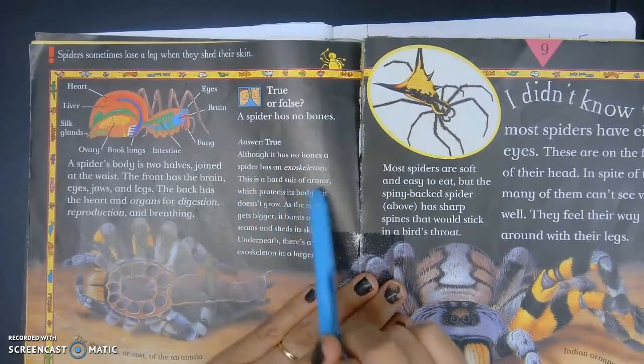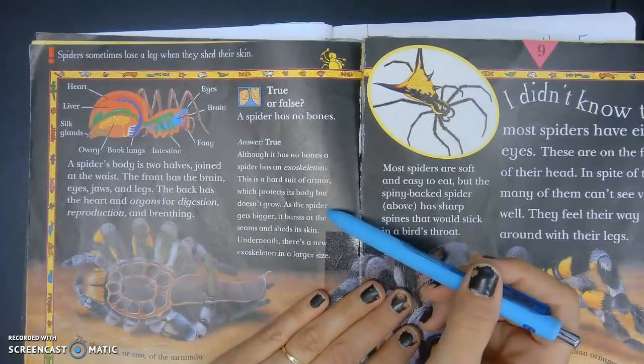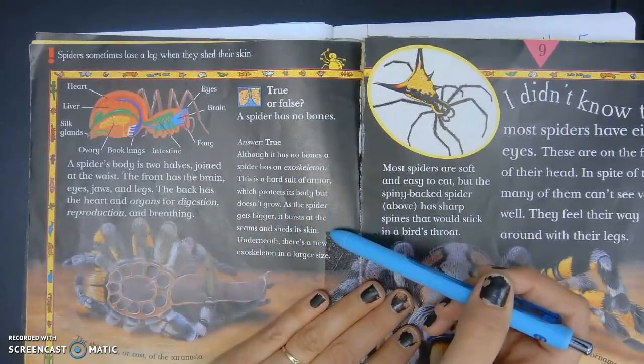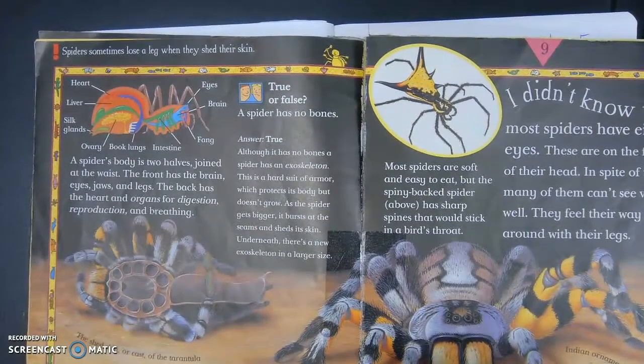This is a hard suit of armor which protects its body but doesn't grow. As the spider gets bigger, it bursts at the seams and sheds its skin. Underneath, there's a new exoskeleton in a larger size.